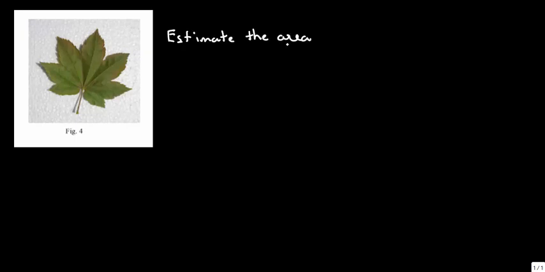This figure is very difficult to get an actual area for because it's not a nice straight line. It's got all these curves and all these jagged edges. So we just might need an estimate, and for the purposes of obtaining the area, maybe we only need some estimate within a certain degree. So here's what we're going to do.